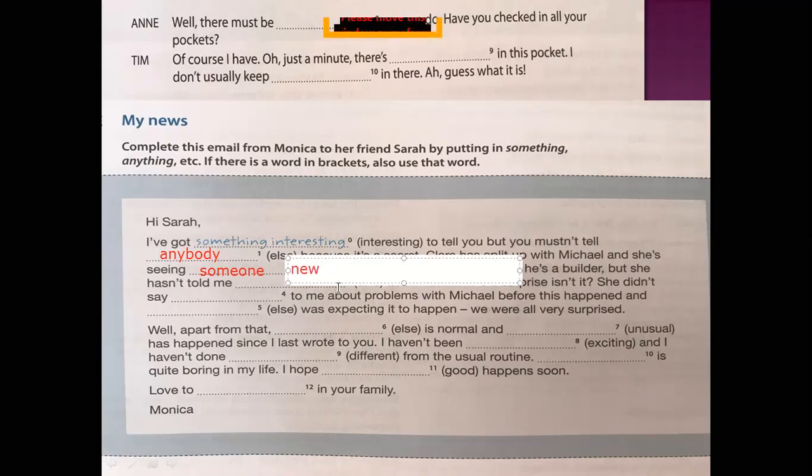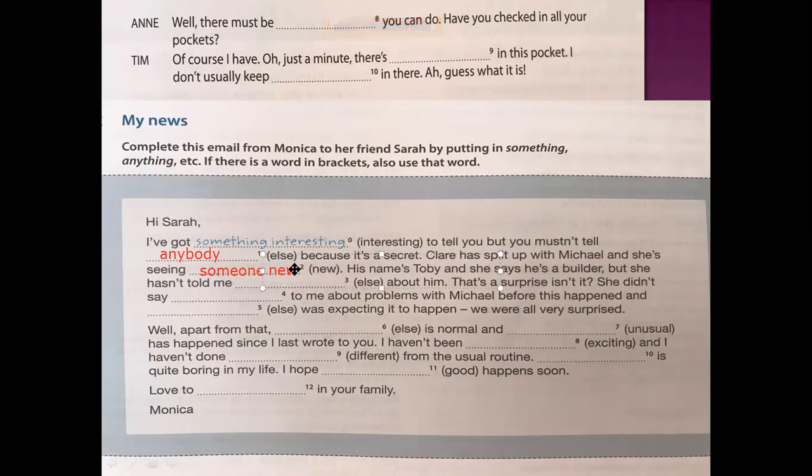Someone, then the adjective. Remember the note on top of the page, which I have explained. After something, anybody, we use what? Adjective. What is the part of speech of new? New, it means it is an adjective, right?